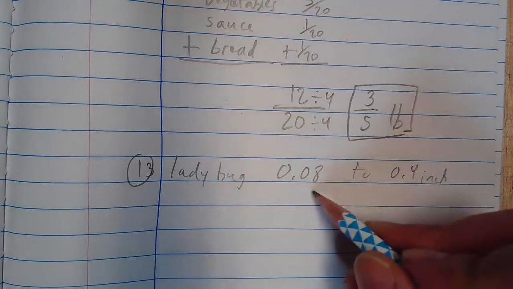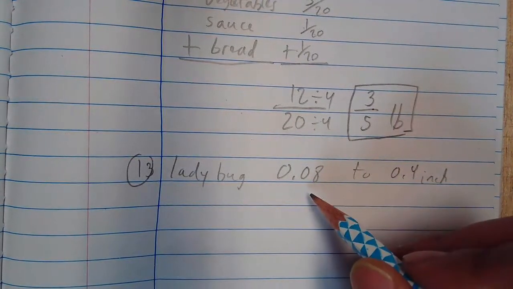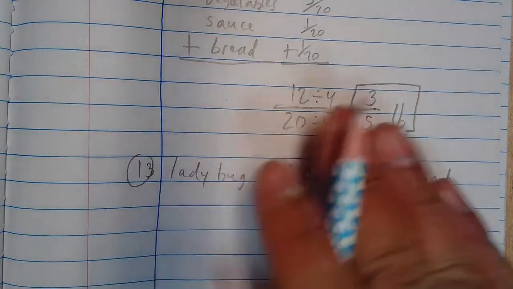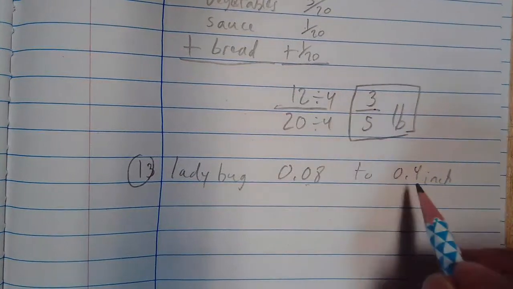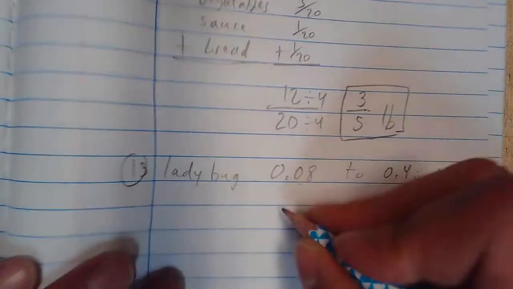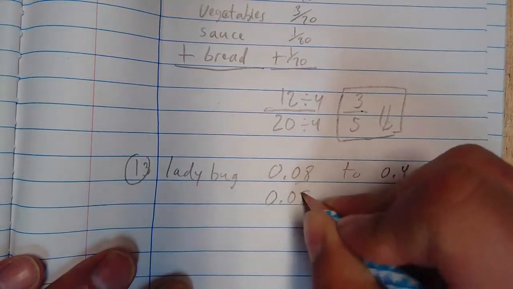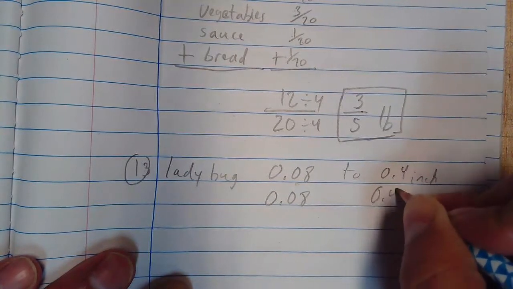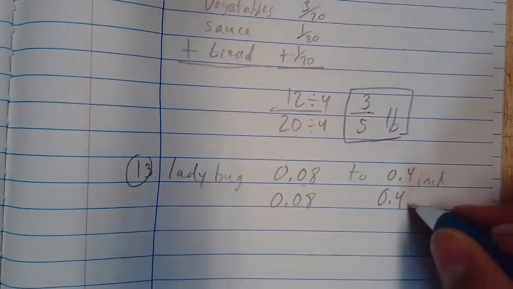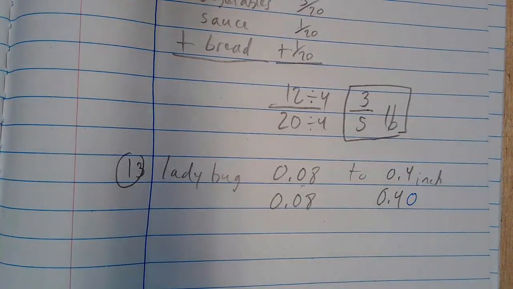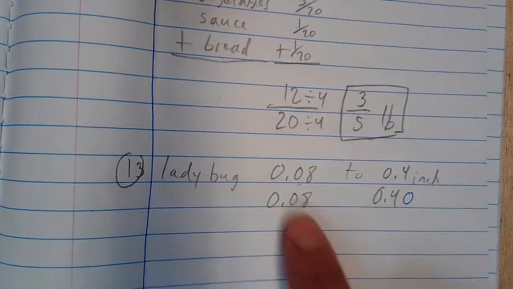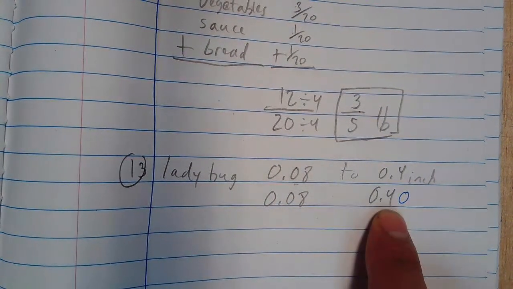Here's the deal. When you're comparing decimal numbers, they have to have the same number of place values. Here you have 2 place values. Here you have 1. So this stays the same, but here, you're going to have to add a 0. So you have to write 2 decimal numbers that are in between 8 and 40.